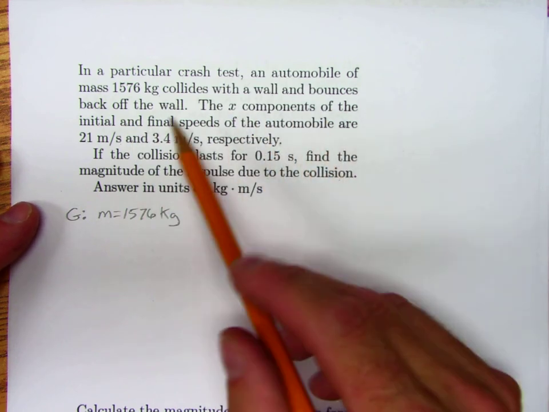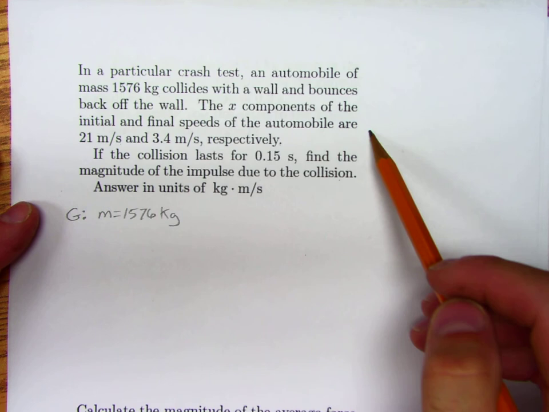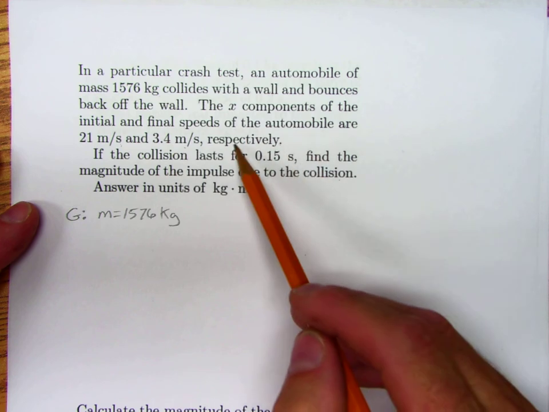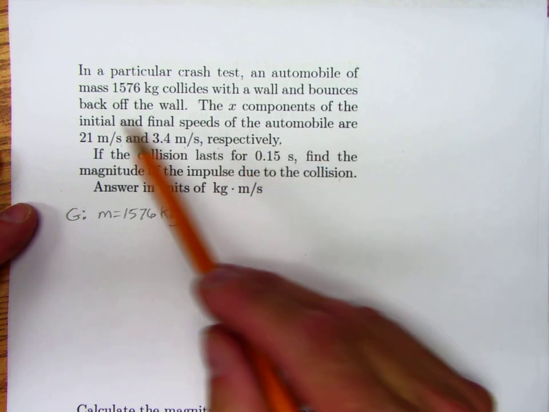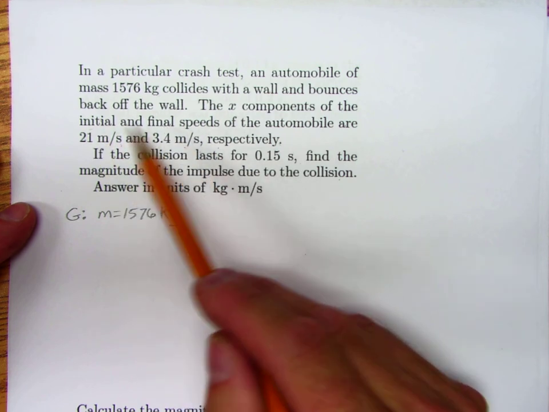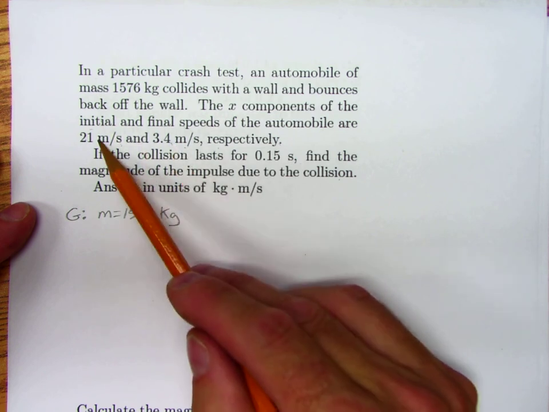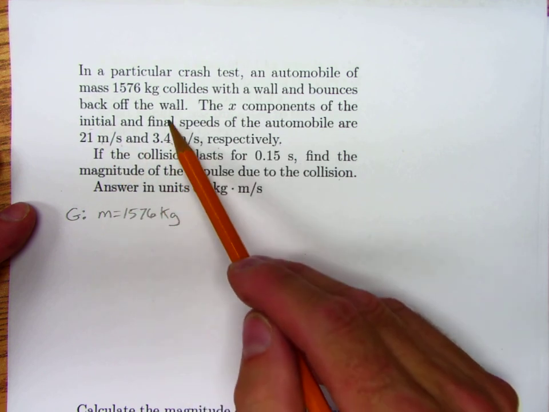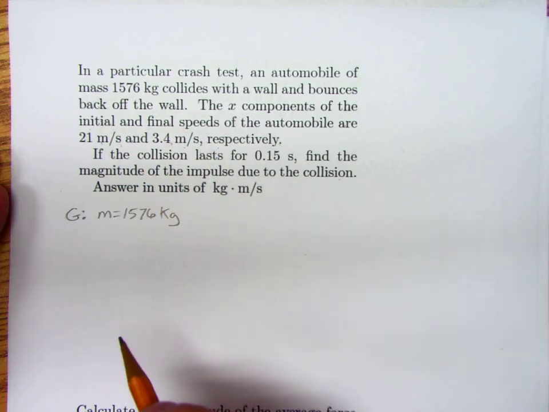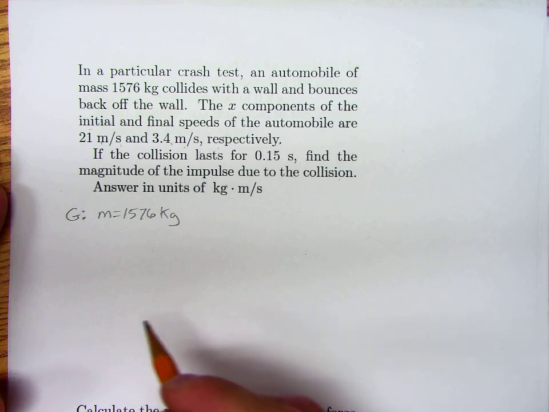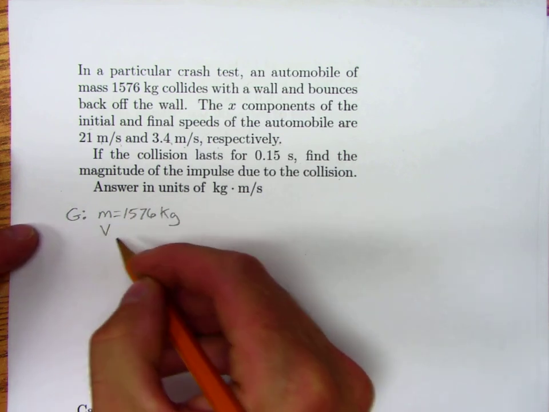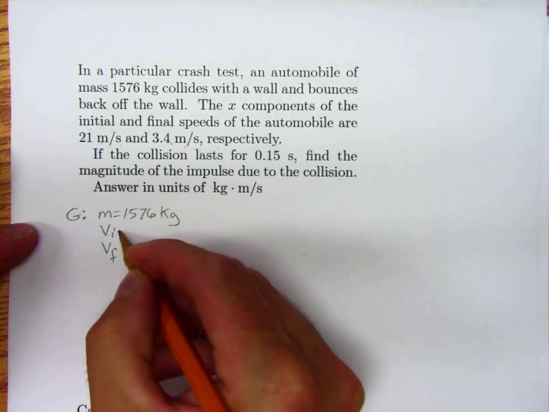The X components of the initial and final speeds of the automobile are 21 meters per second and 3.4 meters per second, respectively. This respectively means with respect to initial and final. We have the words initial and final, and then we have the numbers 21 and 3.4. That means that 21 goes with initial and 3.4 goes with final because they're in the same order. So we're going to write this in terms of velocity. We're going to give it a direction. Speed is a scalar. It doesn't have direction, but velocity does. So we're going to say V initial and V final, and we're going to give them directions.